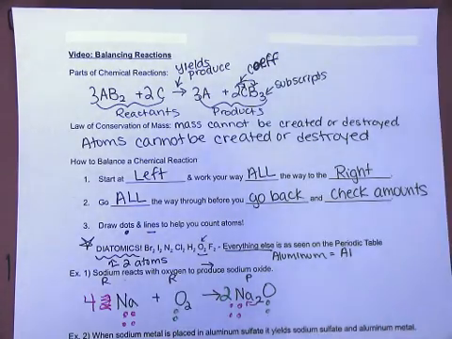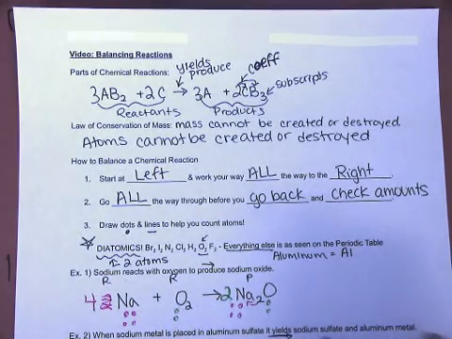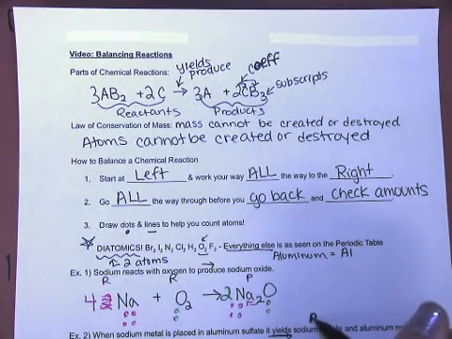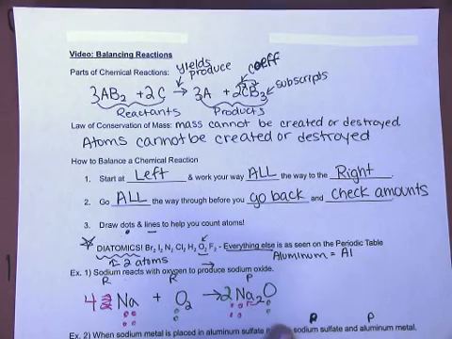All right, next one, same thing. When sodium metal is placed in aluminum sulfate, it yields, there's my arrow, sodium sulfate and aluminum metal. So sodium sulfate is a product, as is aluminum metal. Sodium metal is placed in, so that's an action, they're reacting together. So that's a reactant, and aluminum sulfate is a reactant.